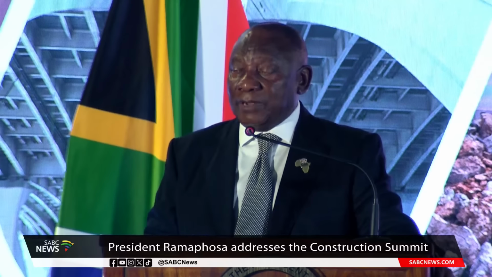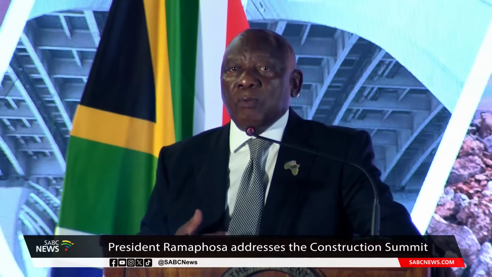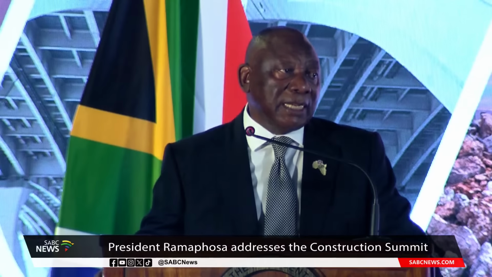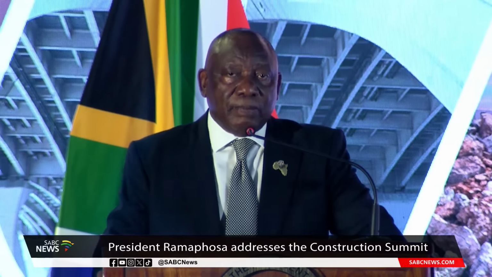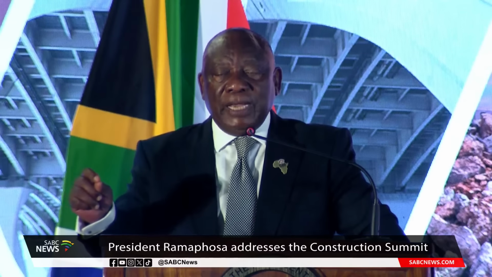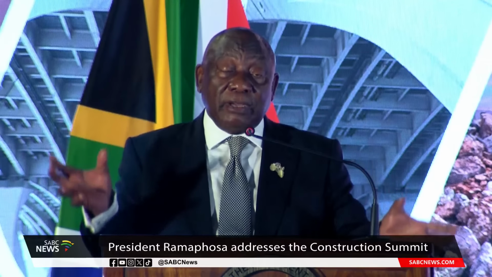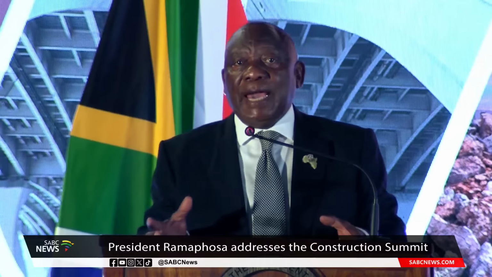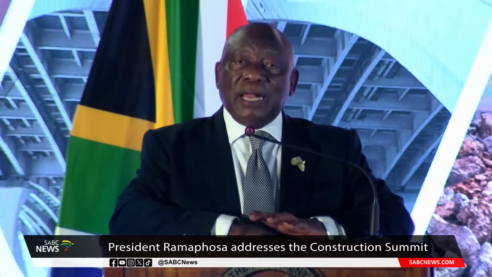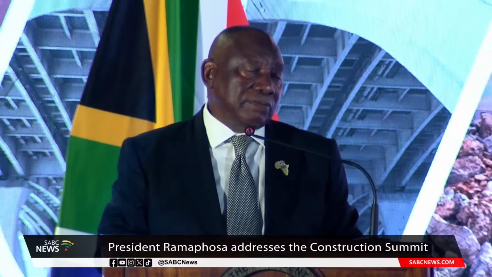and no cost overruns. In just over a week from now, we will be hosting the very first G20 Leaders Summit on African soil. But it has not only been the Leaders Summit that will be taking place in Johannesburg. It has been the entirety of the G20. We've had almost 130 meetings that have been held throughout the country in all our 9 provinces.